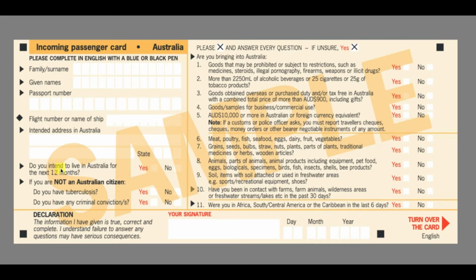The next thing is a question. Do you intend to live in Australia for the next 12 months? Now if you are planning to study in Australia for more than 12 months, then you will need to select yes. If not, then no. Then the health declaration. If you're not an Australian citizen, do you have tuberculosis? You'll have to select yes or no. Do you have any criminal convictions? You have to select yes or no as well, based on your situation.